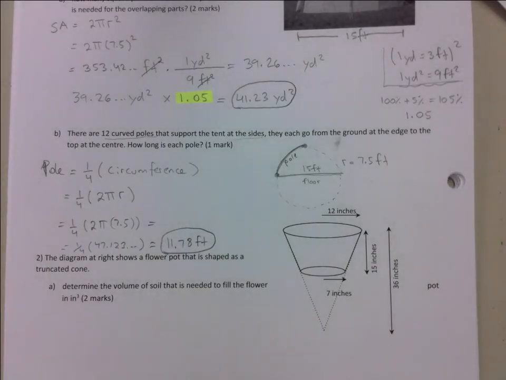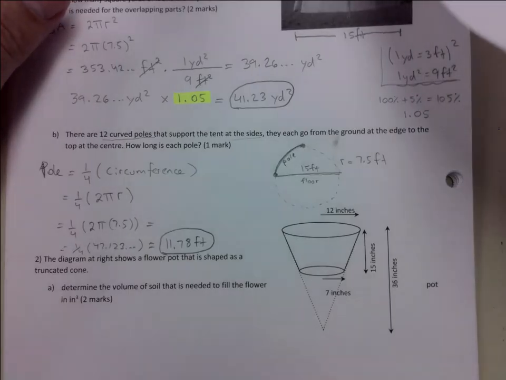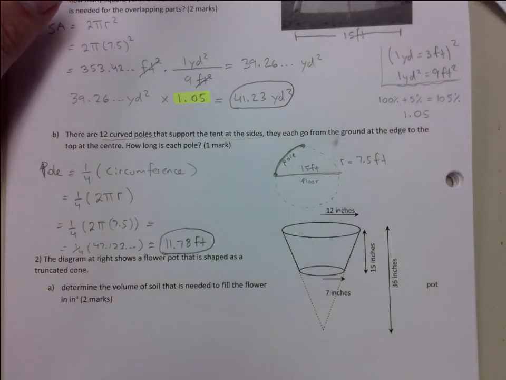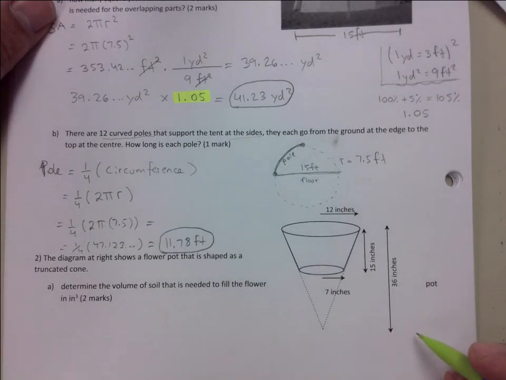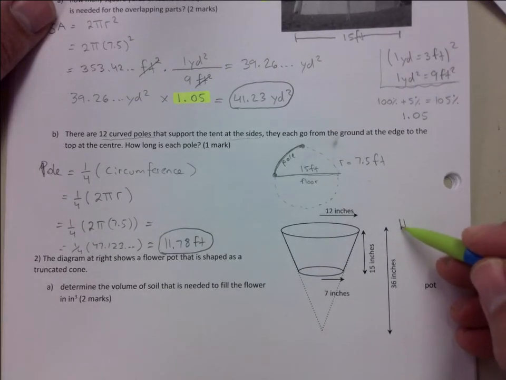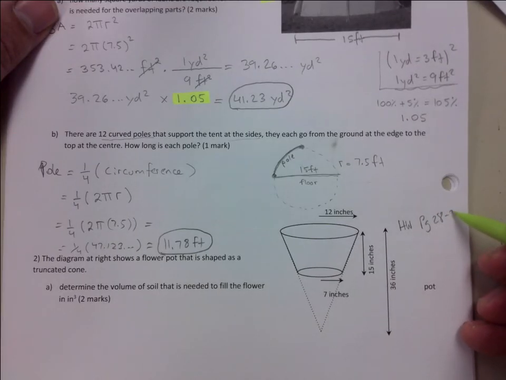What time is it? It's too late to do more stuff. Okay, I'm going to ask you to try numbers 2 and 3. So basically pages 28 and 29. So I'm going to put homework here. Pages 28 and 29.